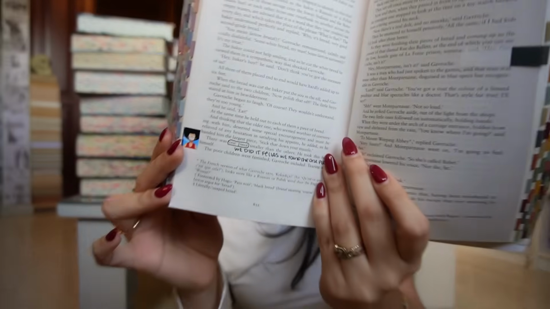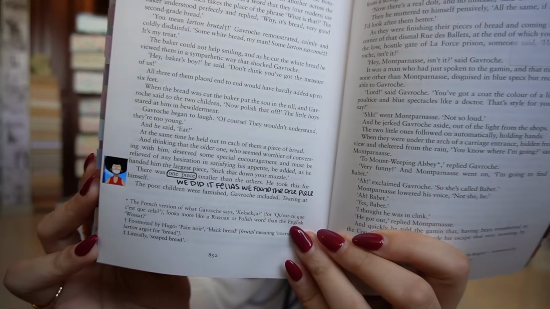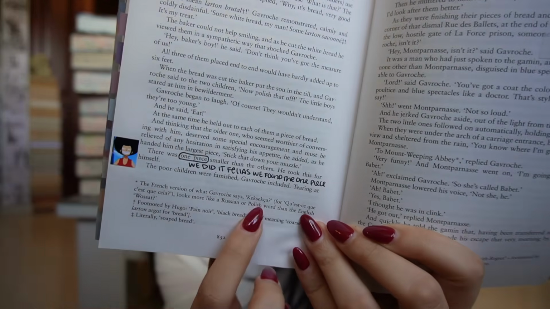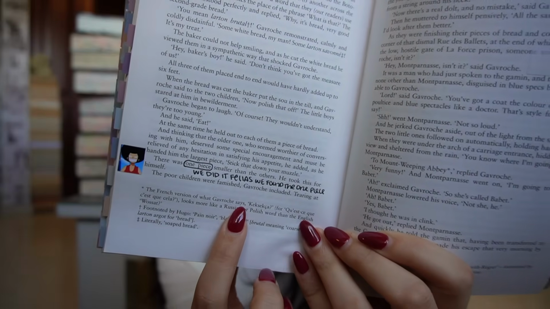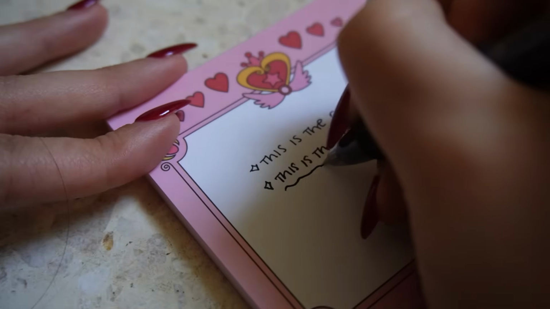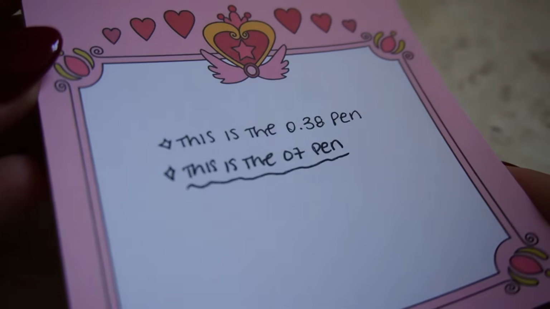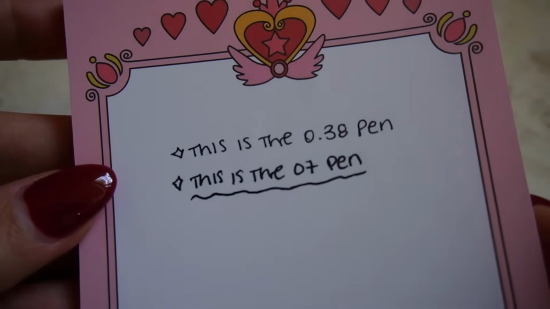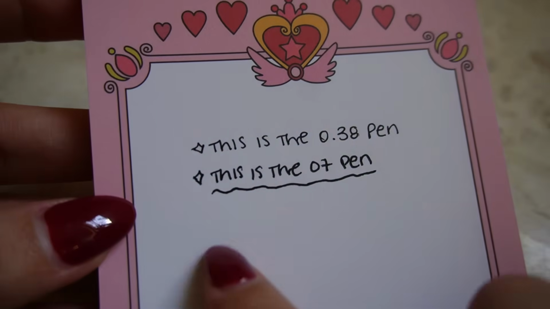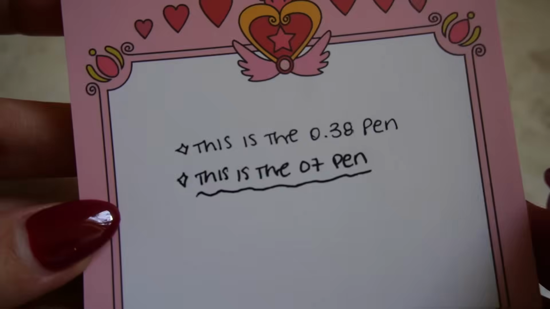Okay, I just need to show this one. We did it, fellas. We found the One Piece. So there we go, this is the 0.7 point. I guess the difference isn't that noticeable, but there is still a little bit of a difference. This is darker and this is a bit thinner, obviously.